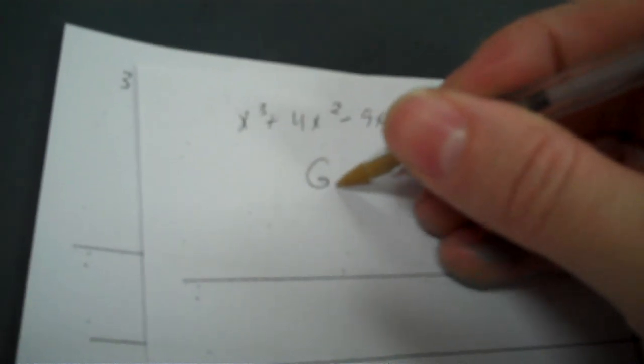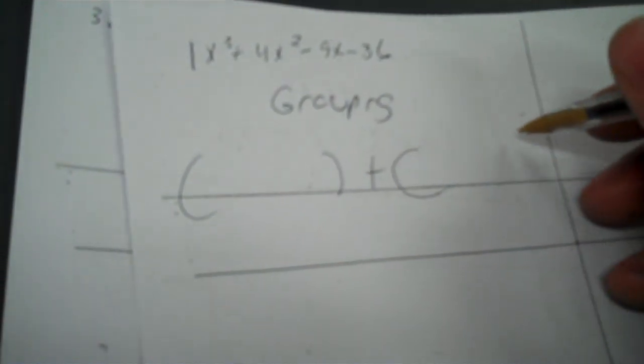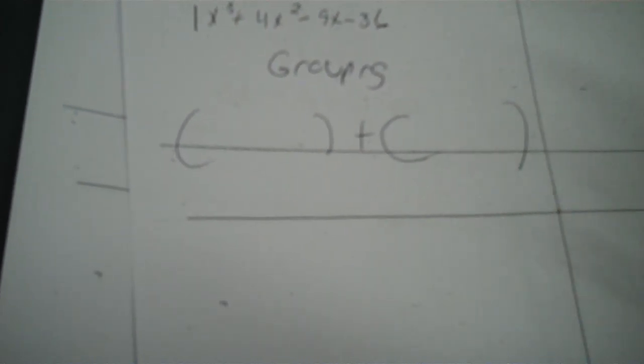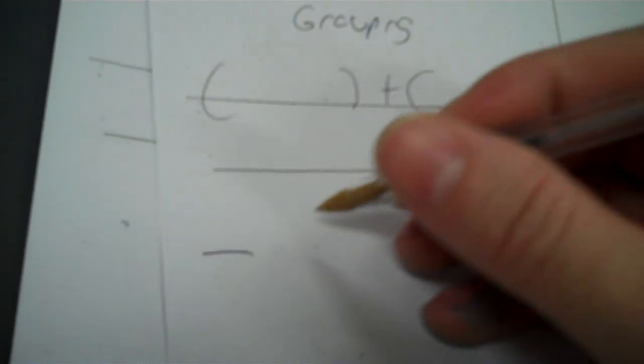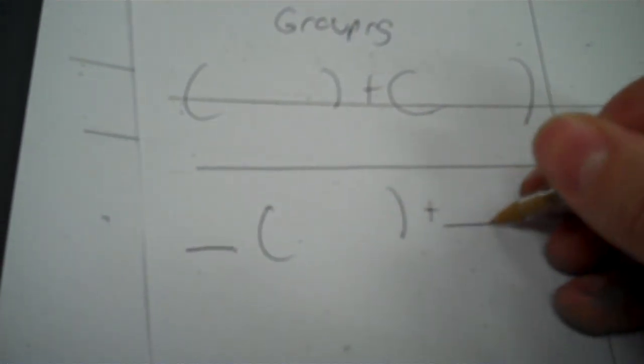Okay, next problem. x to the third plus 4x to the second minus 9x minus 36. Grouping. Okay. Parentheses. And you're not going to notice on grouping I don't make a box. I don't want to limit my workspace. Okay. I want these nice and big.